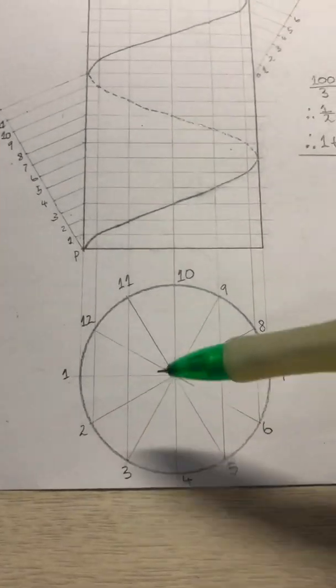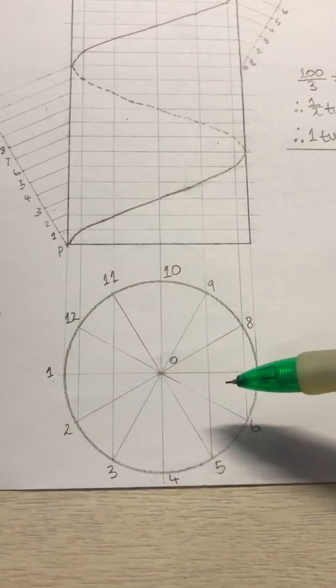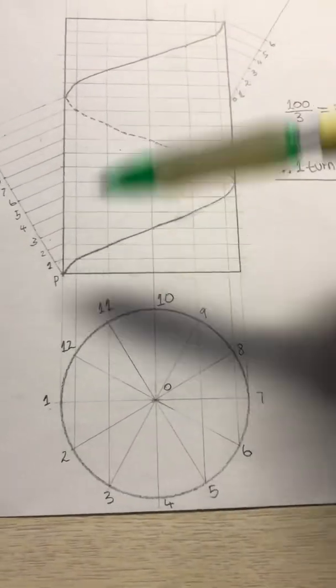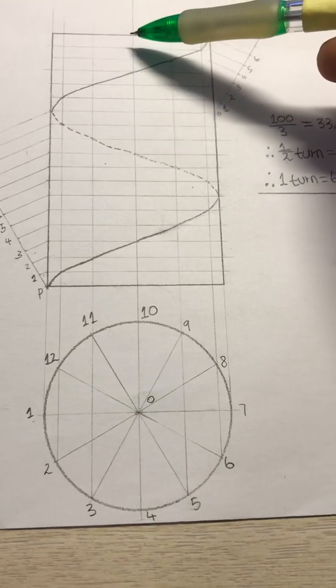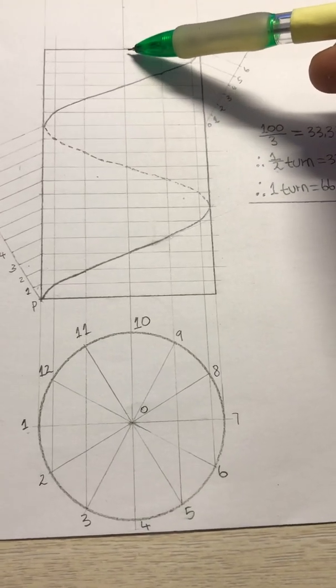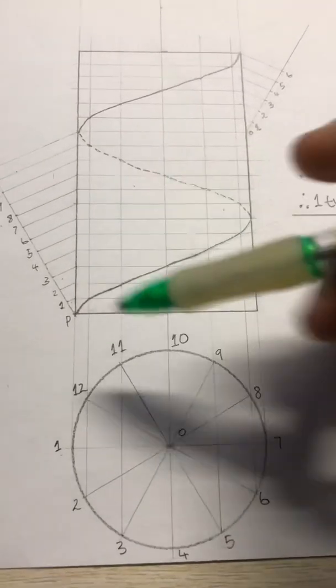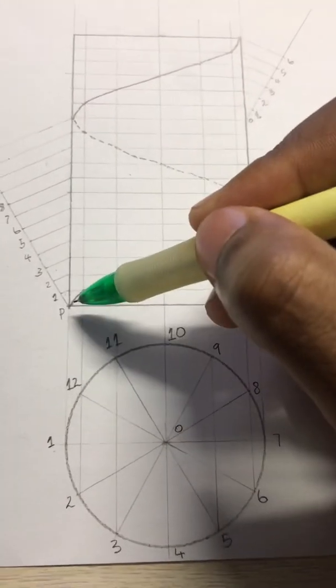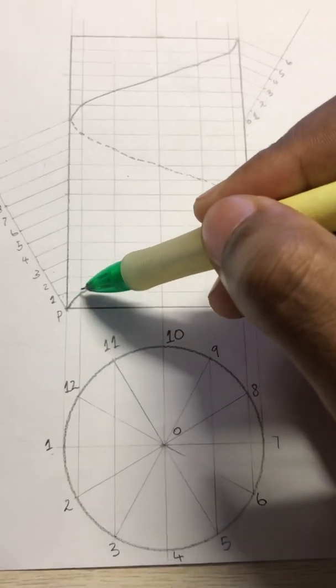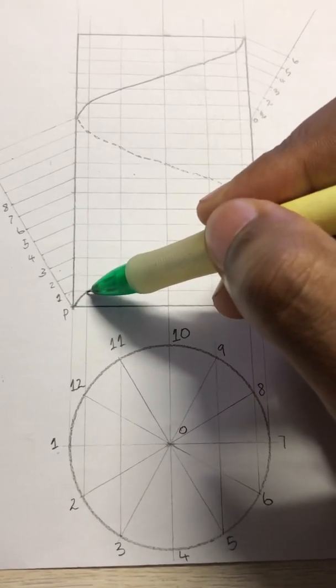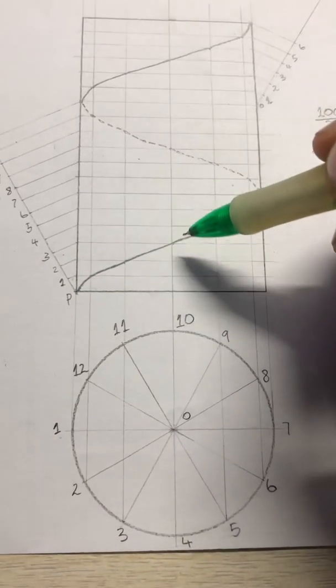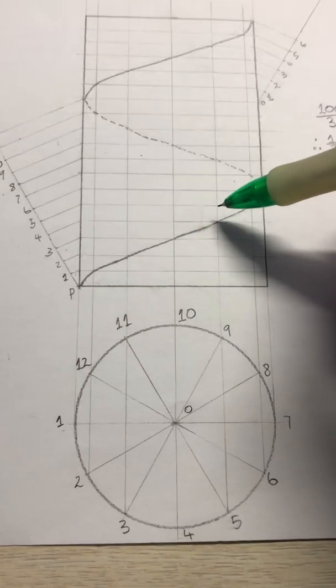So after dividing your top view here, you project your lines up until this part. After doing that, you will get these points. Wherever you see a cross, our first point is at P. Then our next cross, you move up, you go to the point. You do the same thing.